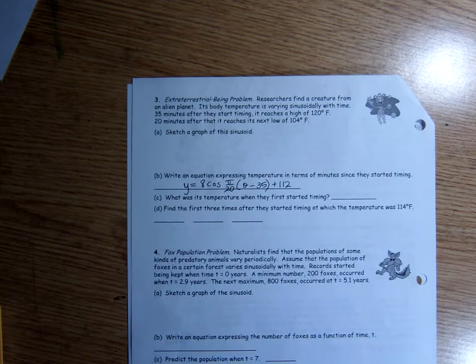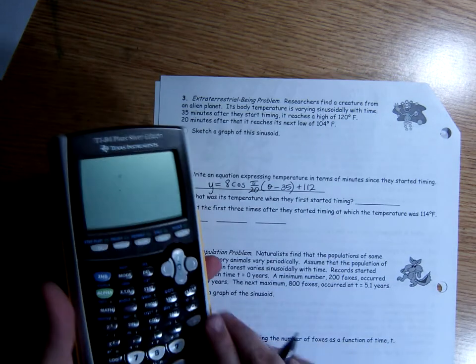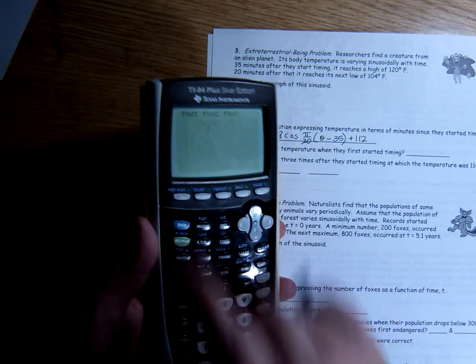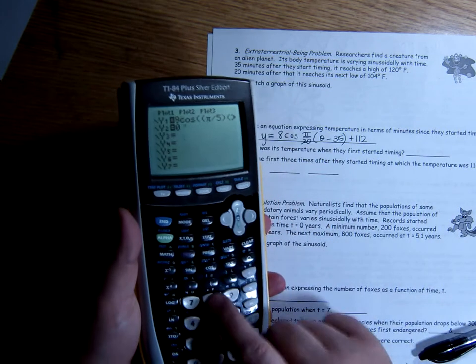There it is. Now in the calculator, I'm going to put that in very carefully with lots of parentheses. I'm going to put 8 cosine.